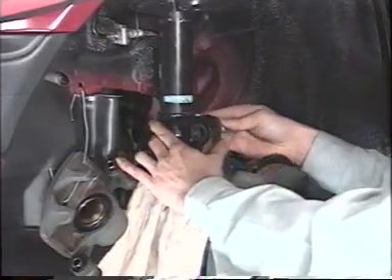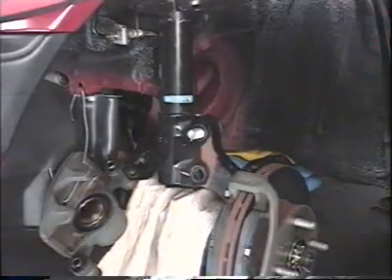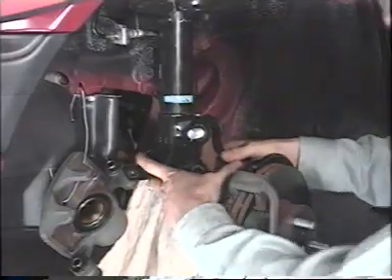Then secure the lower part of the shock absorber. Be careful not to damage the drive shaft boot.